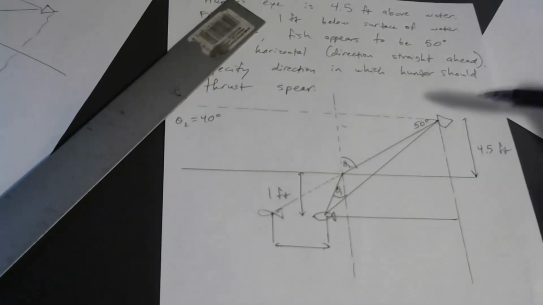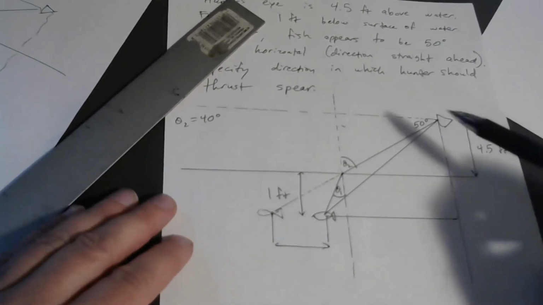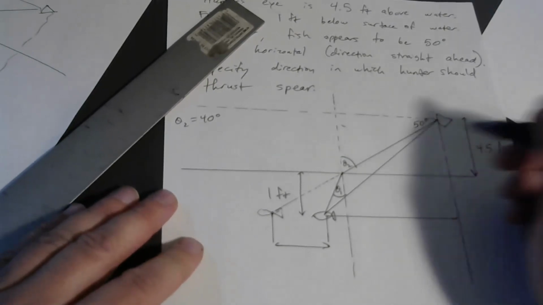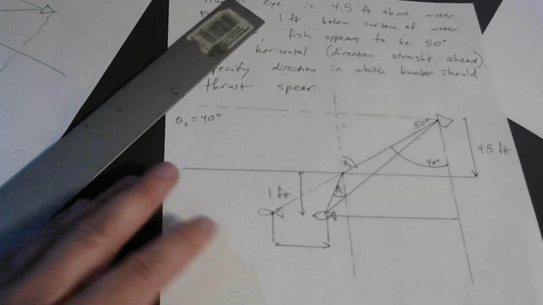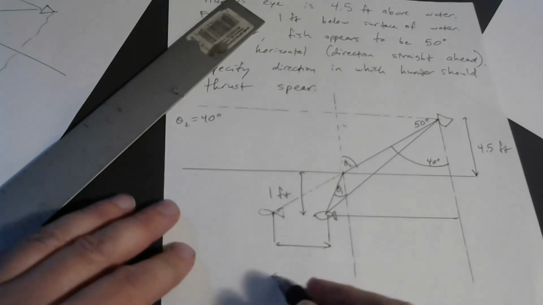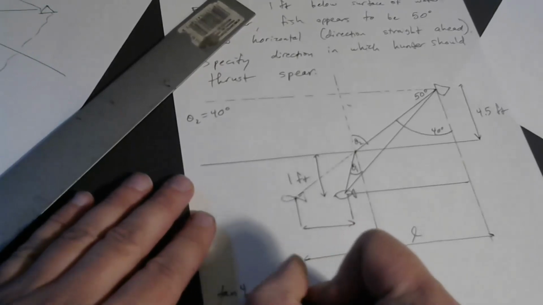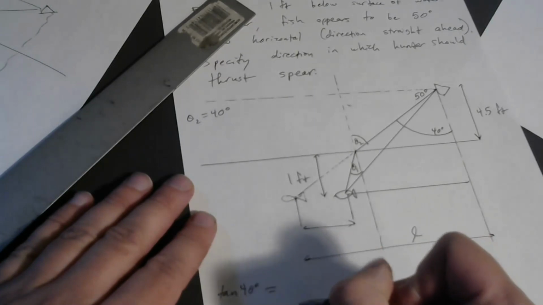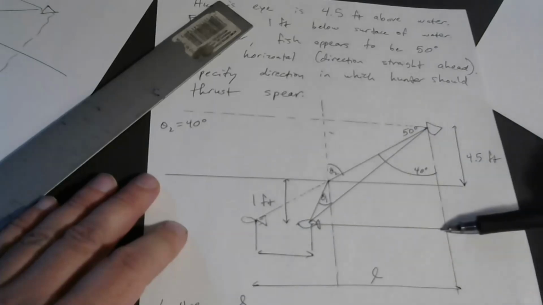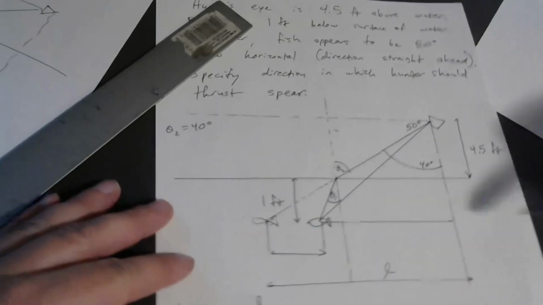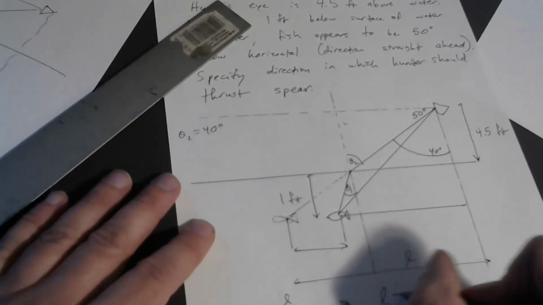Okay. Let's look at this largest right triangle here. If this is 50 degrees, wouldn't this also be 40? This angle right here is 40 degrees. And I'm going to call this whole thing L. It seems to me that the tangent of 40 degrees is equal to opposite over adjacent, the opposite side being L, and the adjacent side being 4.5 plus 1 feet. So that would be 5.5 feet, and I can solve that for L.